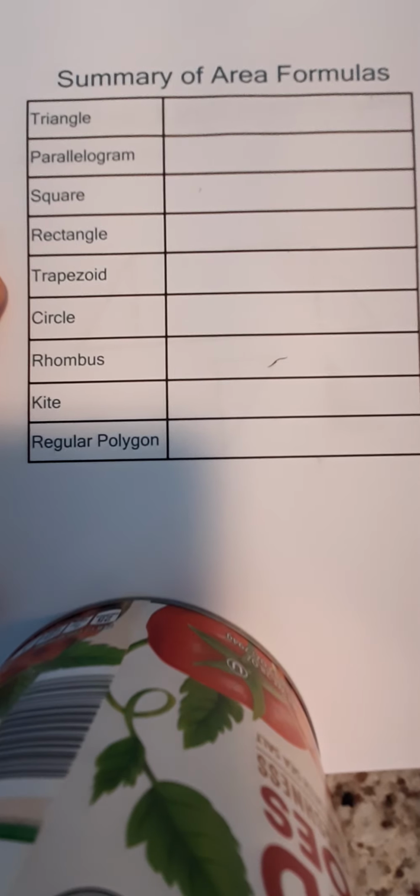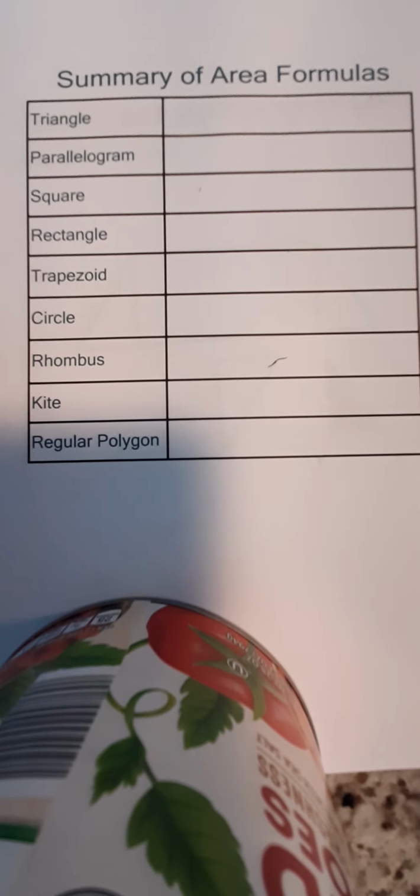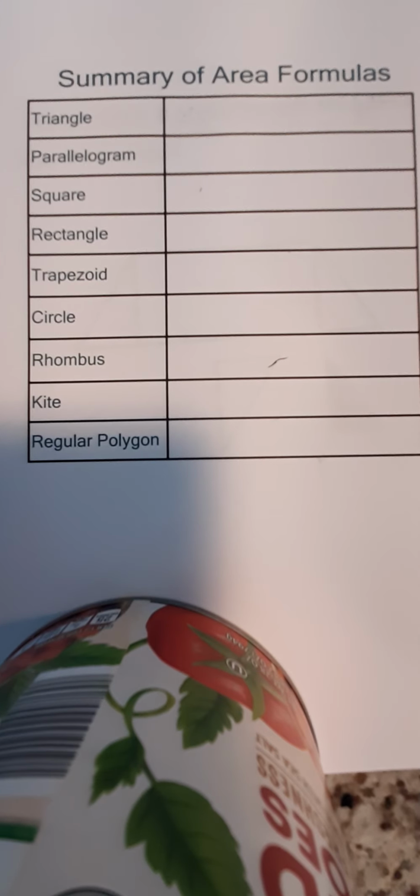All right, guys, this is Mrs. Strefsinski. I'm going to take you through Target 2. We're in our area unit. This is a list of all the shapes that you guys will be learning about, and I am going to provide you a PDF of these notes in case you want to print them out and follow along.